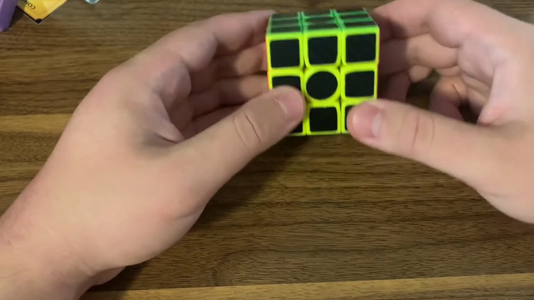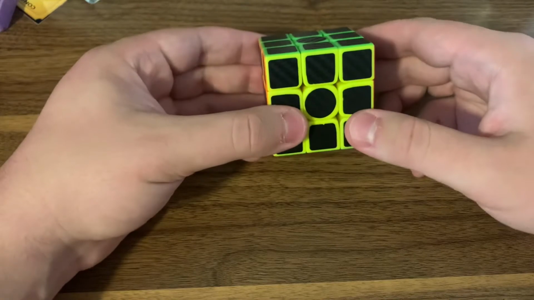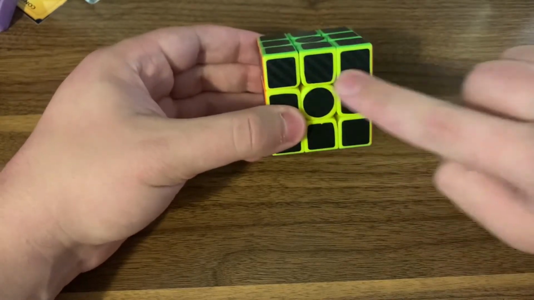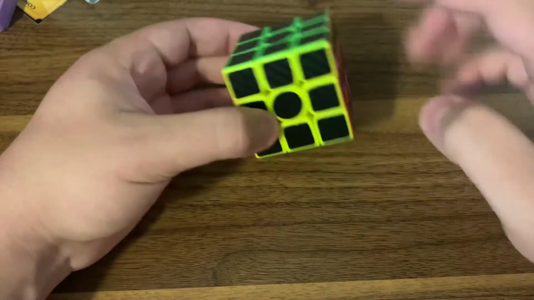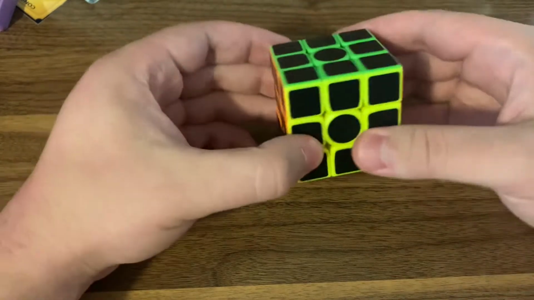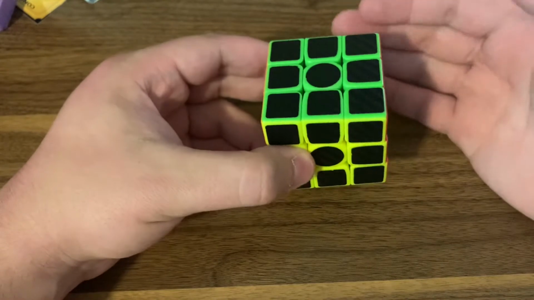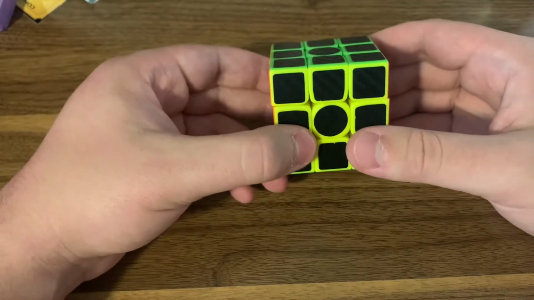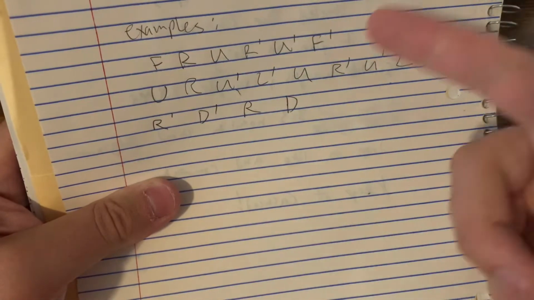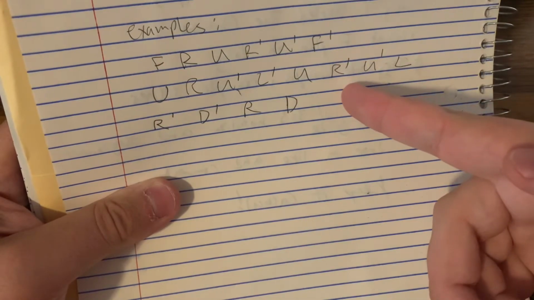And what this is, holding the cube like this, we're going to have a front face here, a top face here, a right face here, left face here, bottom and back, which we won't use as much, but they're still very important. Then explain to me how that goes to this, because this looks really confusing.